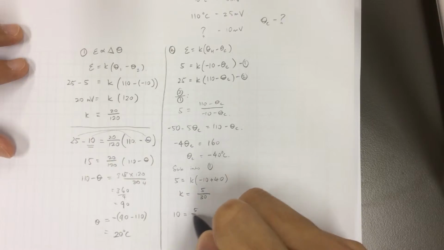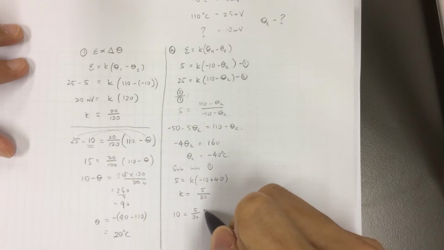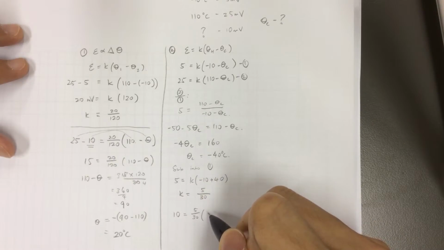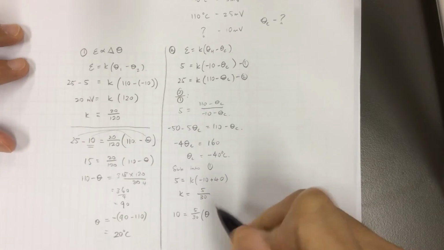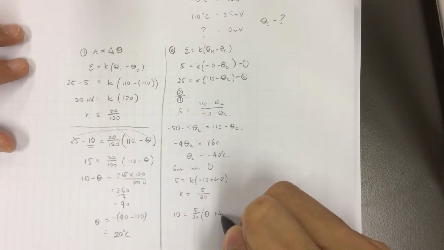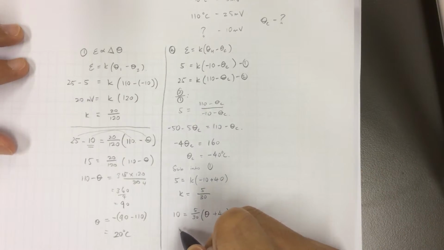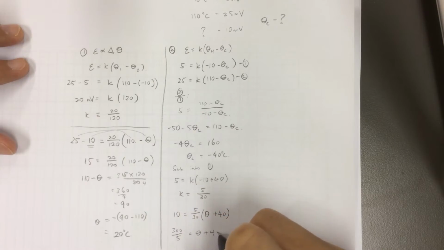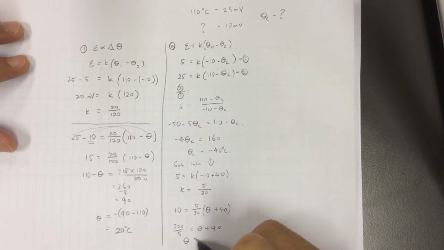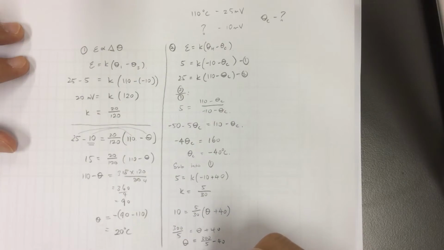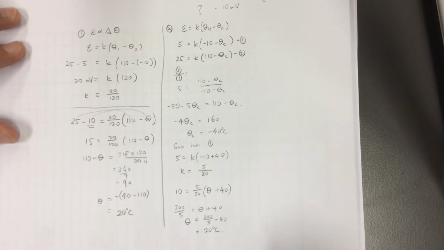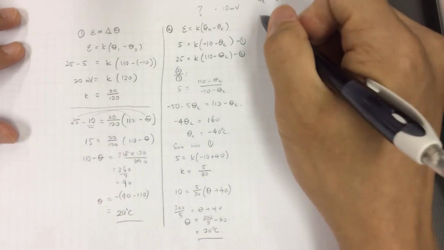We know K. We know theta C. We can solve for this. So finally you'll get 100 over 5 minus 40, which is also 20 degrees. So you can see the answer is the same.